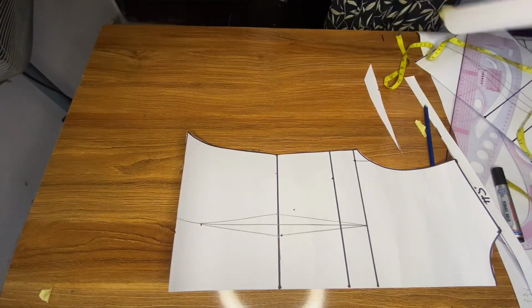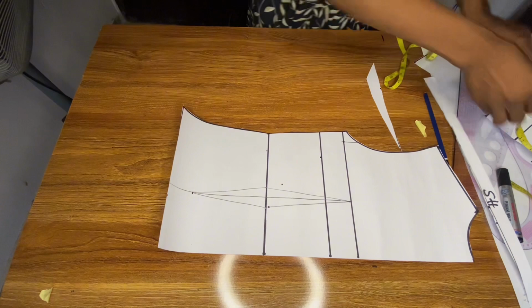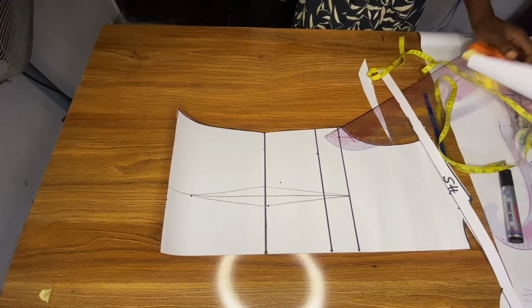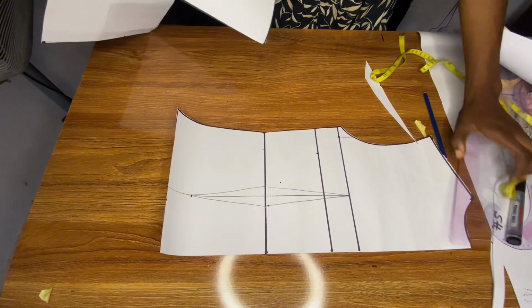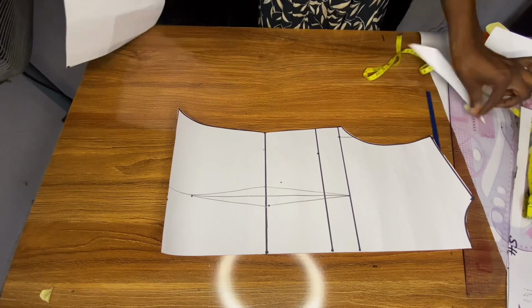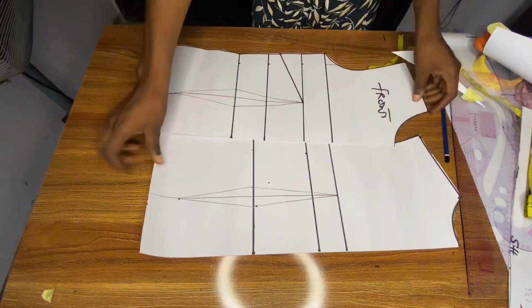After cutting out, this is the way it looks.